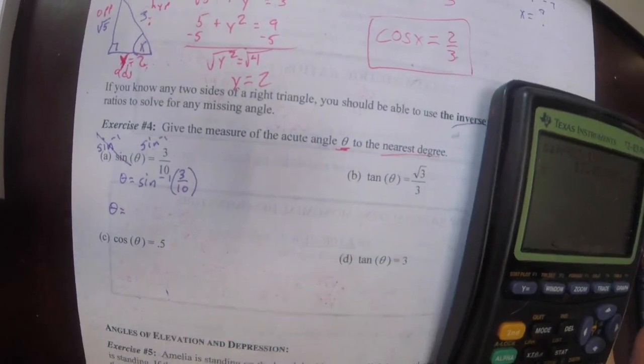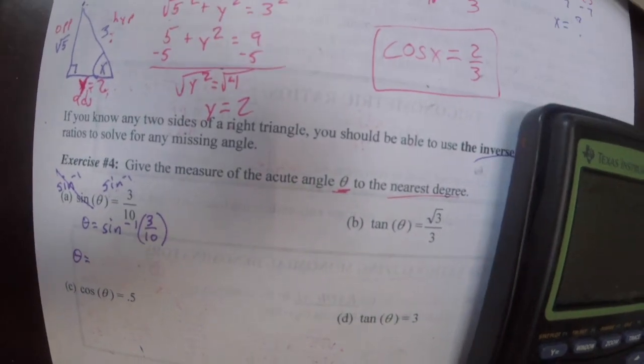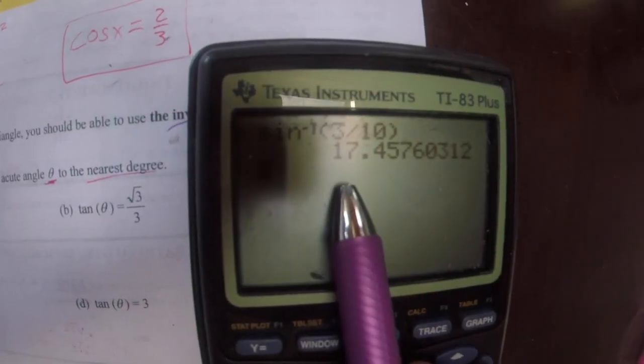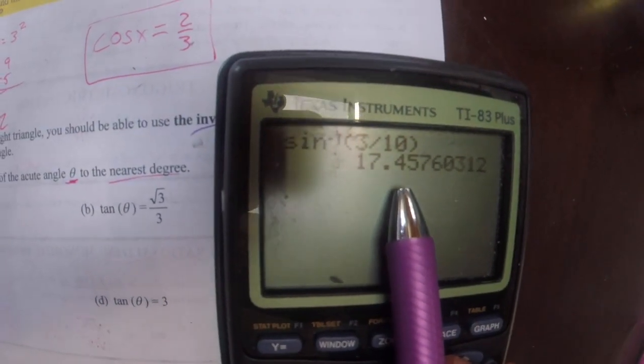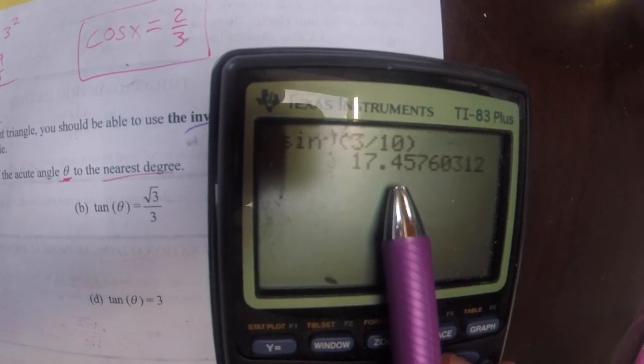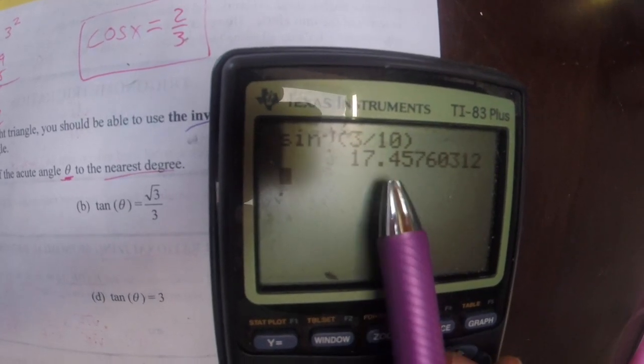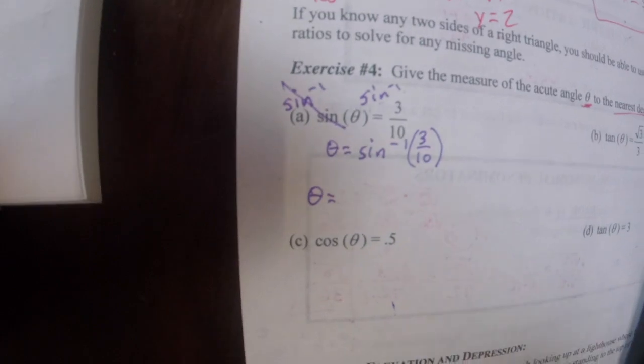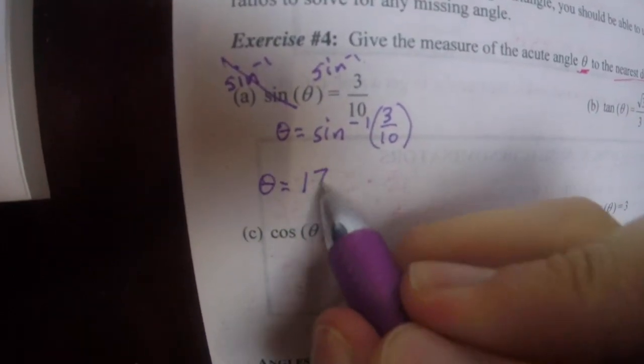What are we rounding to? Round to the nearest degree, so that means round to the nearest whole number. So 17.4 tells me I keep the 17 the same. So 17 degrees.